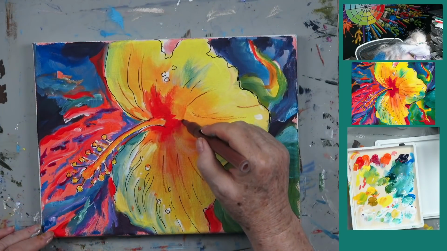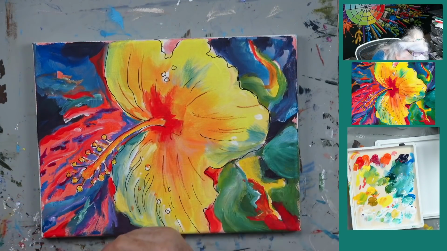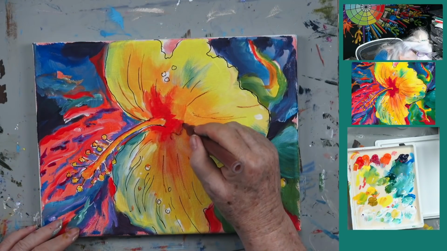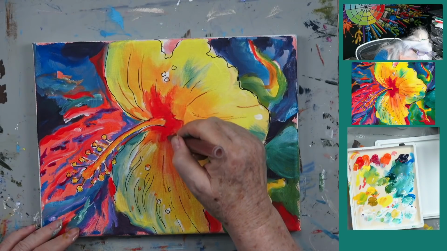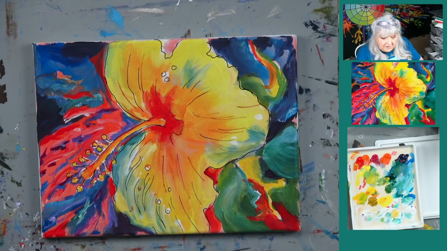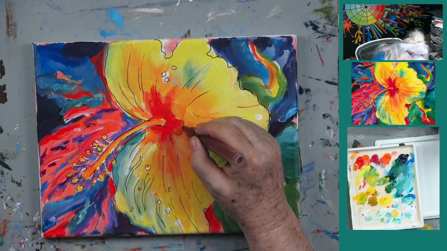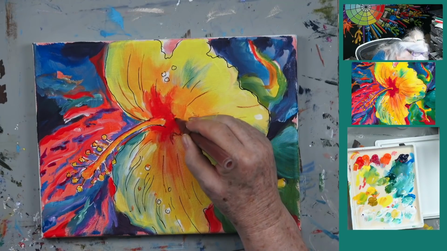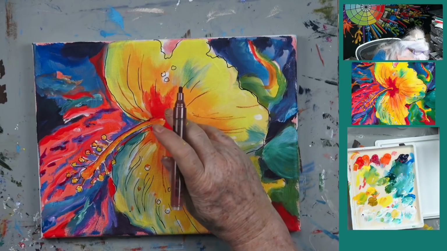And maybe I want something a little darker right there, a little darker shadow right in there on this inside edge. Okay.